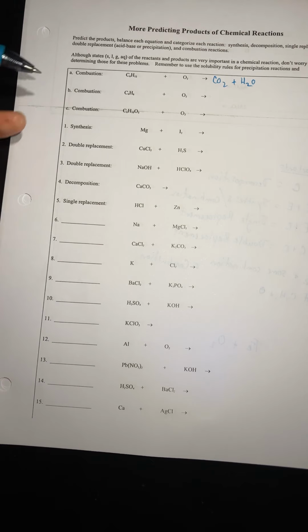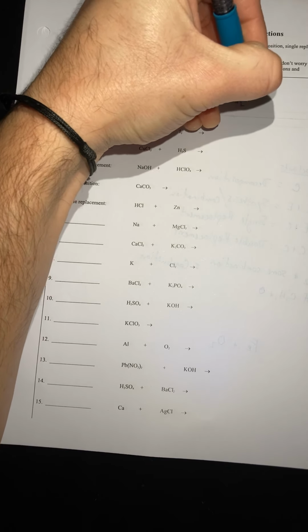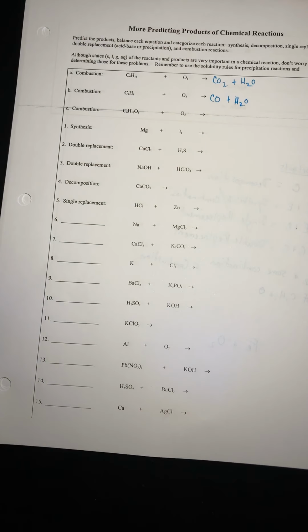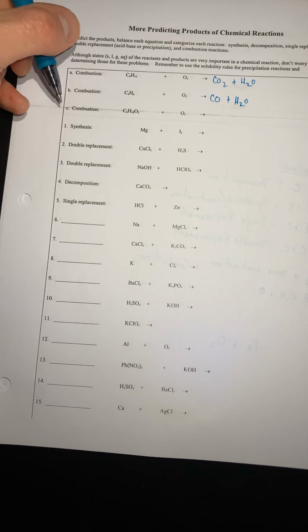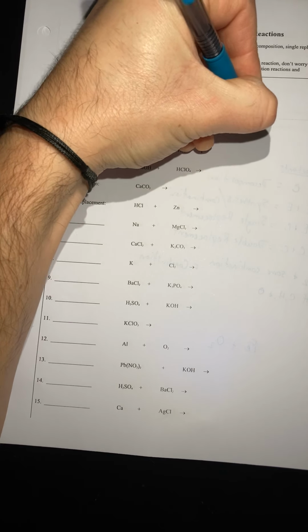All right, letter B. Let's assume that this is incomplete combustion. What are your possible products for that one? It could be carbon monoxide and water, or just carbon and water. It's probably going to be some combination of those, but let's just put carbon monoxide and water for this one. And then the third one, letter C, this is your other combustion one. Let's assume that this is incomplete, and let's just put carbon and water for your products.